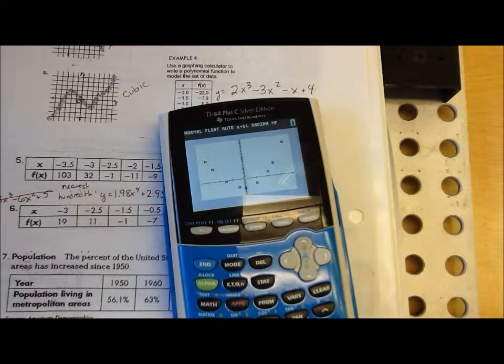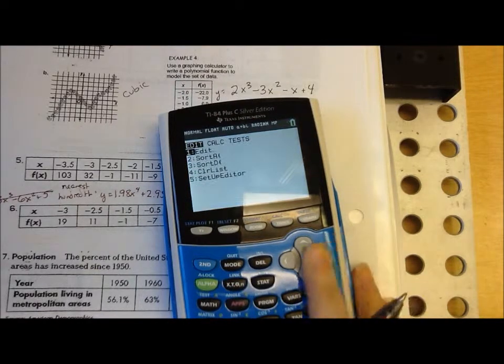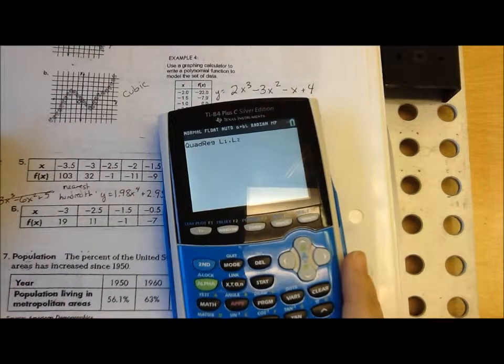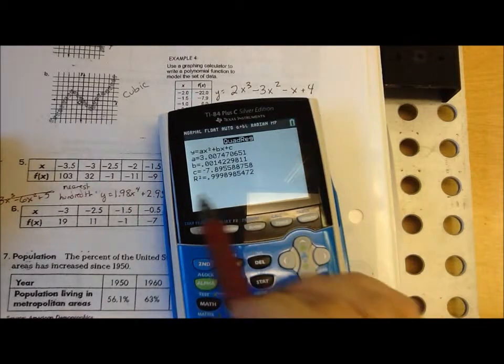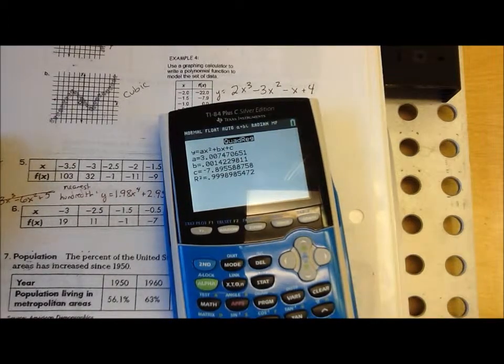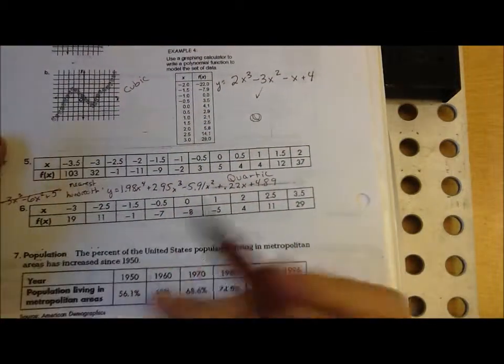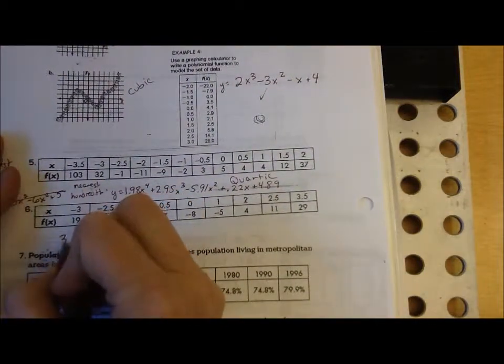Okay, this looks like a quadratic to me. Stat, calc, quadreg. R very close to 1. This is going to be a tricky one to round. So let's go to the nearest hundredth again, see if that's enough.